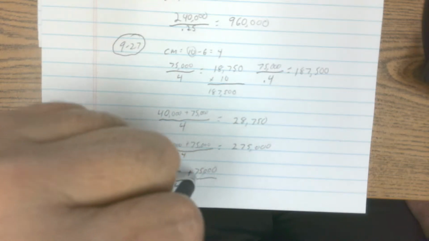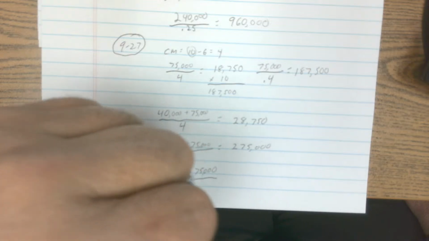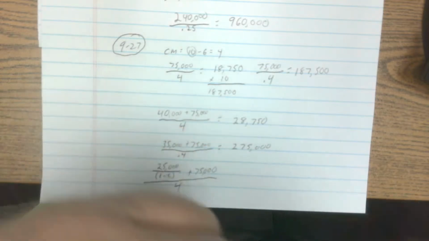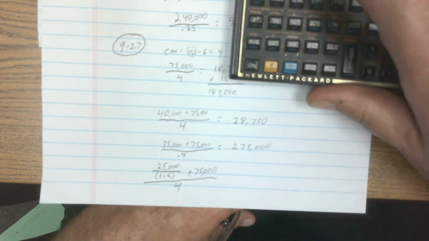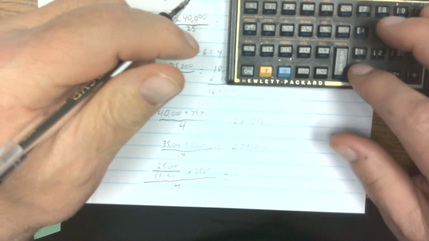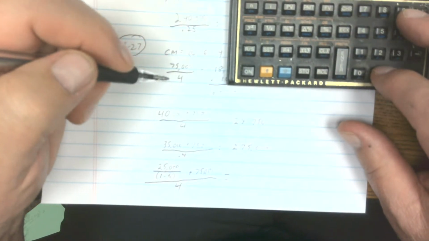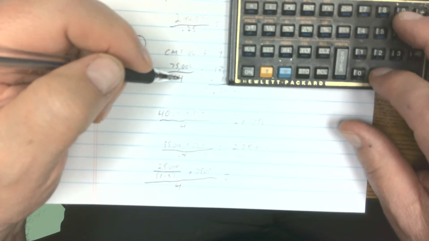And so over there, you would have to put the 1 over the tax rate under both of these in order to account for the value added tax. But here we have an income tax and we don't have a value added tax. So we take the 25,000. My 1 minus the tax rate is 0.7. The tax rate is 30%. So 1 minus 0.3 is 0.7.